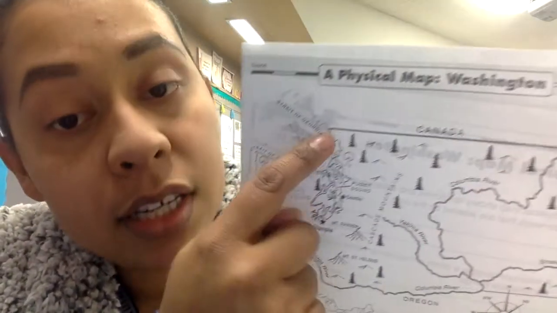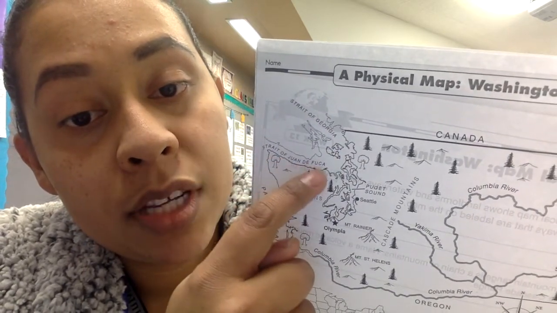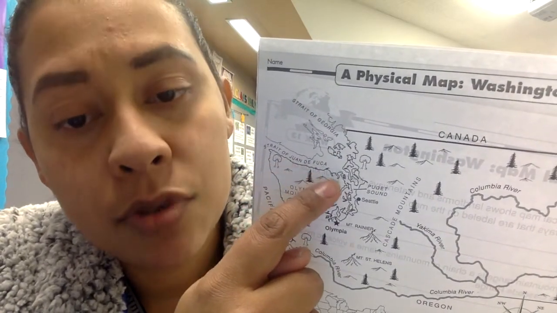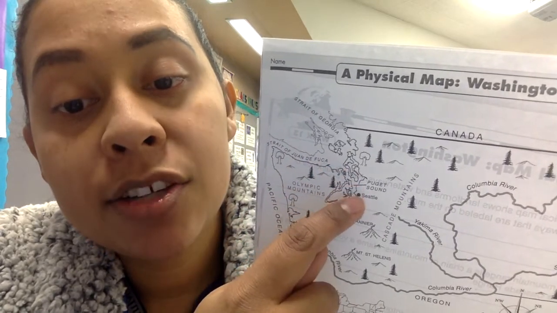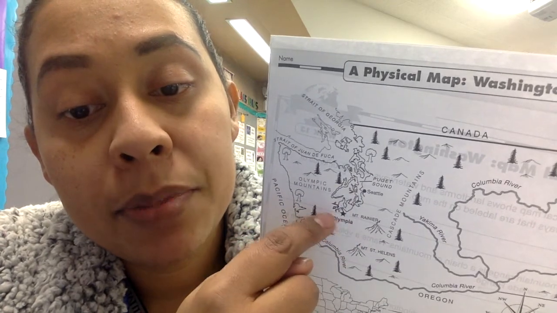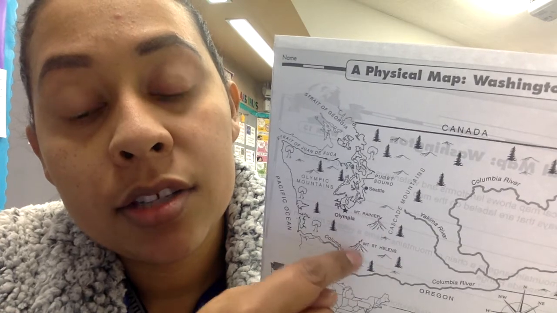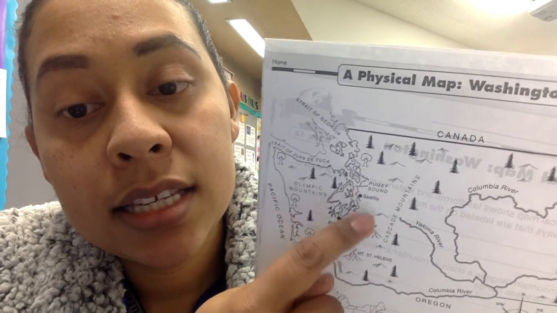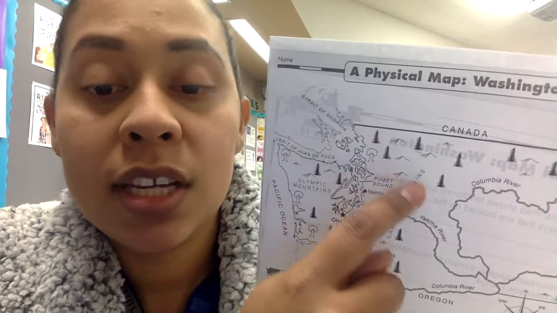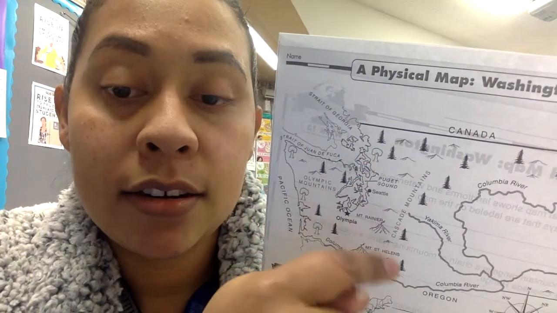If you're looking right here, the Strait of Georgia, so there's a waterway. Strait of Juan de Fuca is another waterway. Here's the Puget Sound. Here's the city of Seattle. Here is Olympia. Here's a volcano, Mount Rainier. Here's another volcano, Mount St. Helens. And then it looks like there's some more mountains over here. And I see a name right here, Cascade Mountains. So it looks like the mountains that are in this area are labeled the Cascade Mountains.